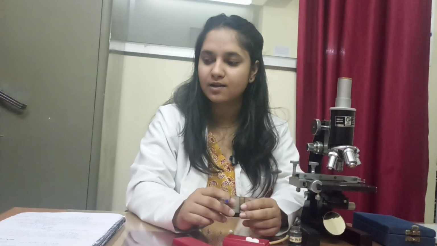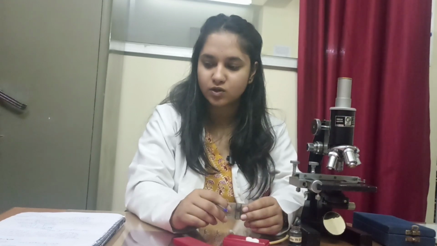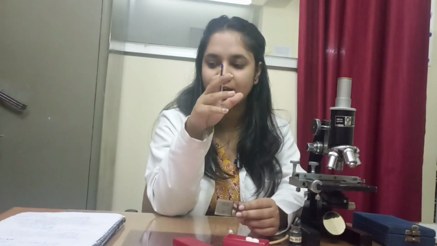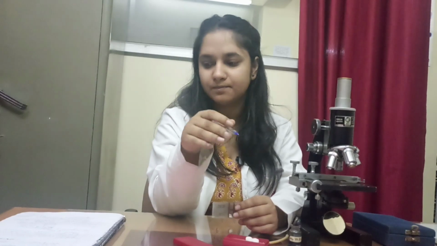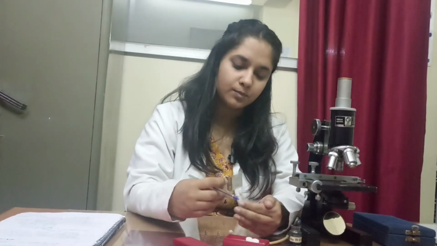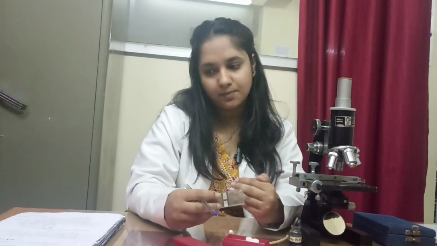So it is n into 20 upon 0.4, that is, n is the number of cells counted, and we should multiply it with 50. This is all about the WBC TLC practical.